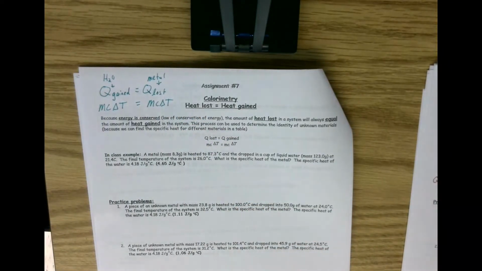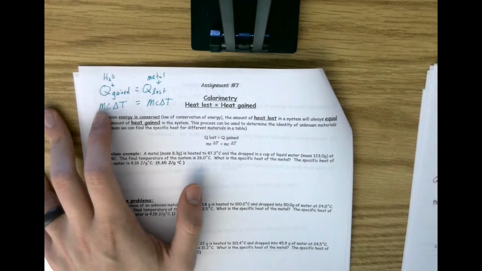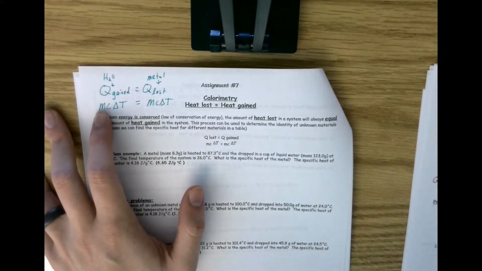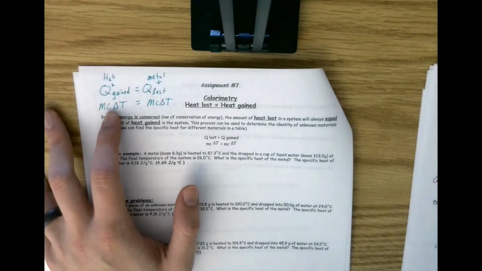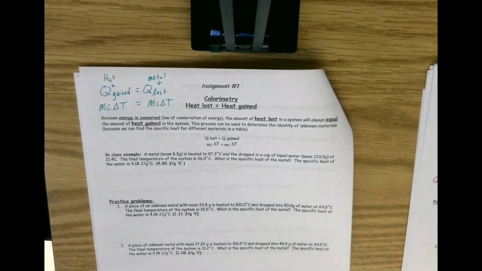If you think about the metal block in the water example, is it easy to find the mass of the water? Yeah, you can weigh the water. Do I know the C value for water? Yes, 4.18. Can I easily find the ΔT for the water? Yeah, measure the temperature before I drop the block in, and measure the temperature after.